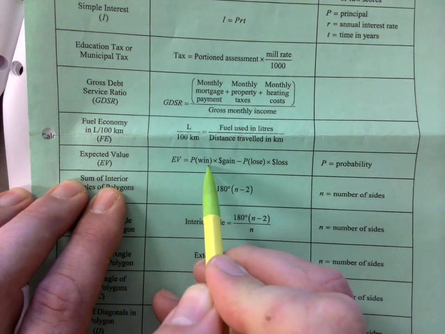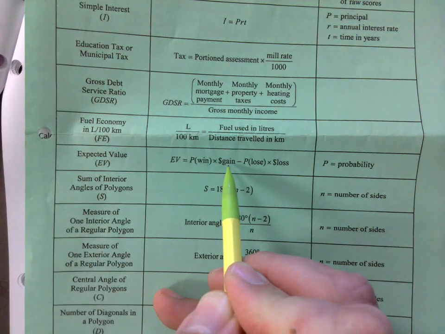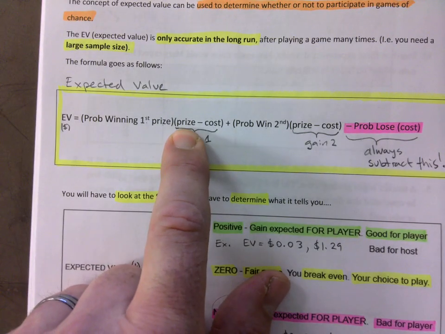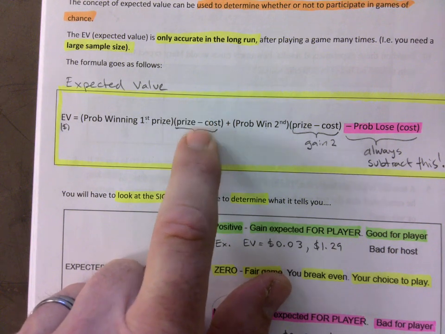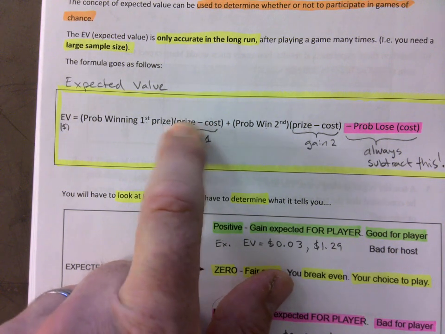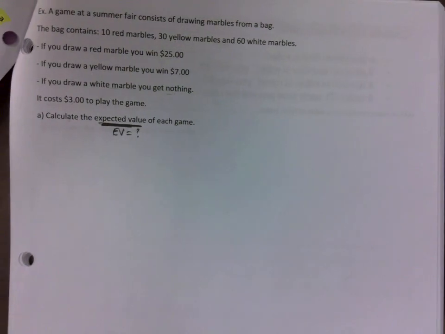First of all, it just has win, lose, and it doesn't show you the subtracting part. On mine, I tell you to take the prize and subtract the cost. That is the most common error, that students forget to do that. So I would say worst case scenario, it's there, but I would use the one I gave you.